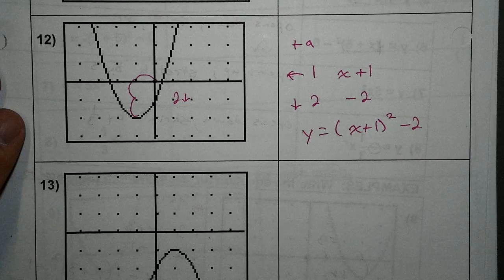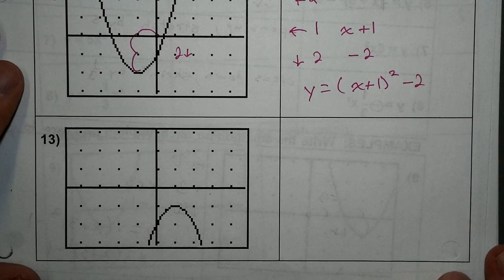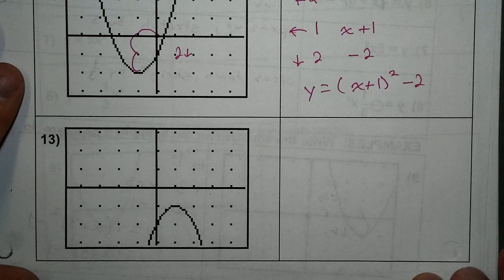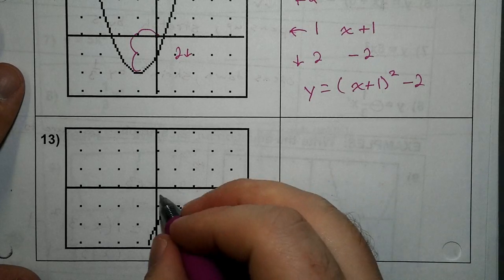Do the same thing with 13. Push pause until you've tried it, and then push play after you have your answer. Push pause now. All right, I hope you've worked it.